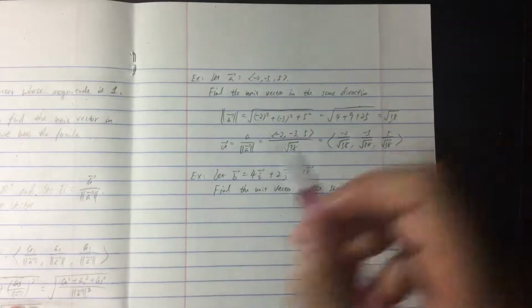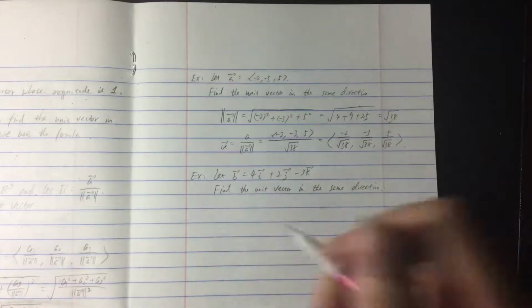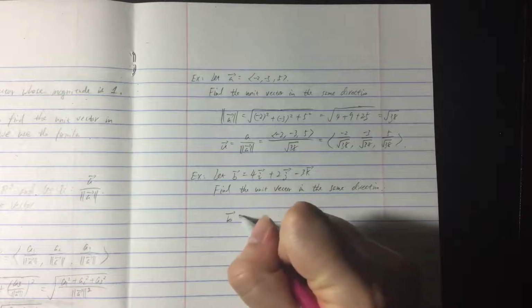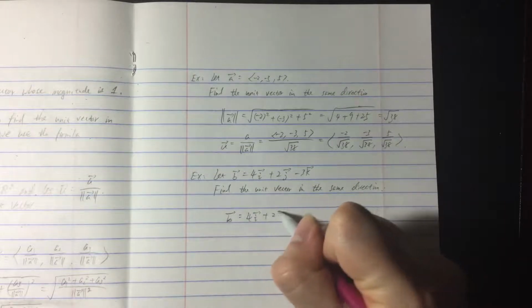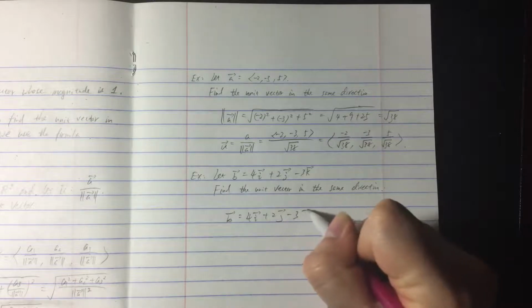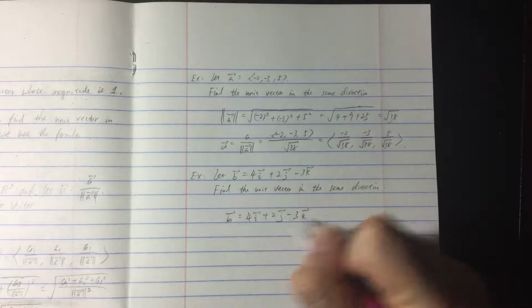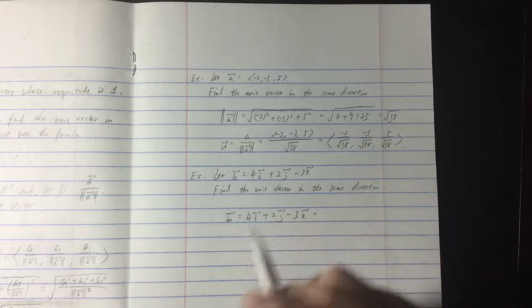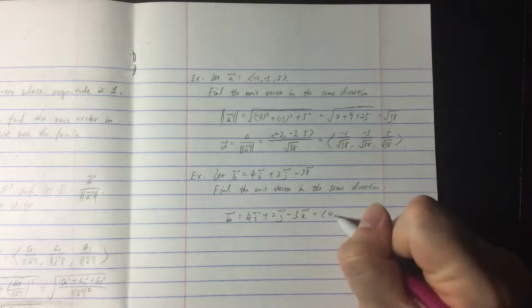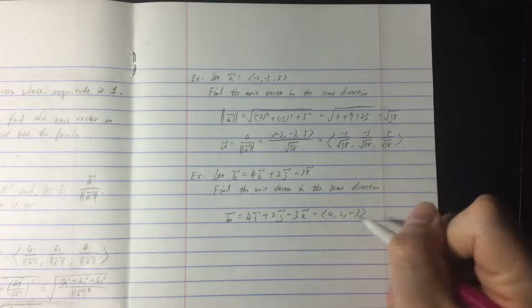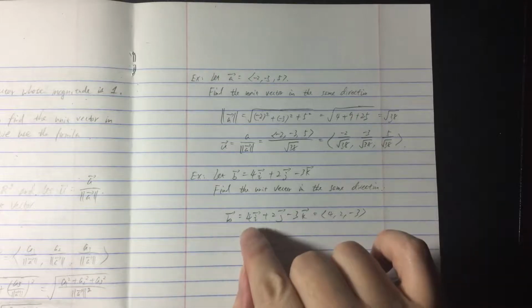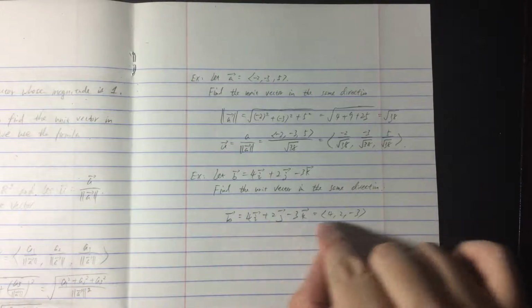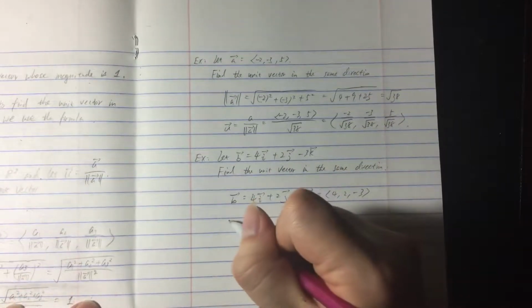So first of all, let's write b in vector form first. b equals 4i plus 2j minus 3k. If we write b in the form of ijk, that means the components of vector b are 4, 2, negative 3.